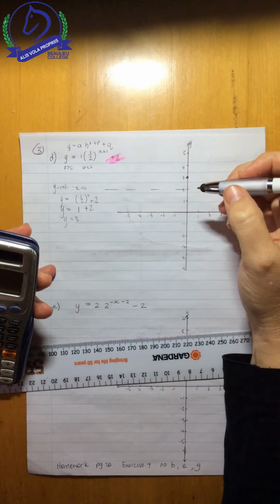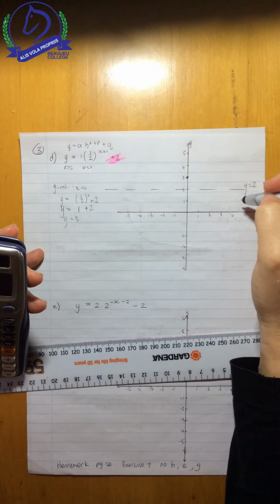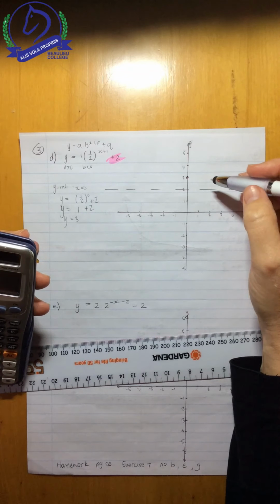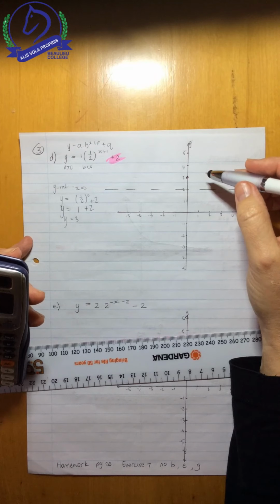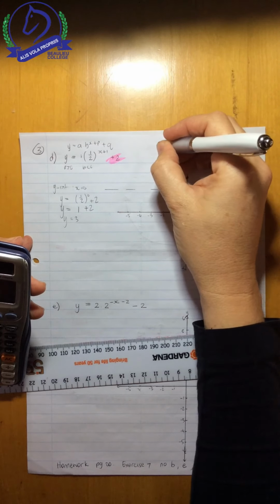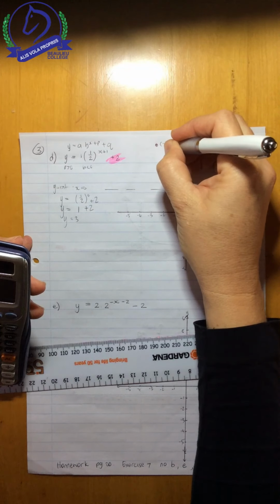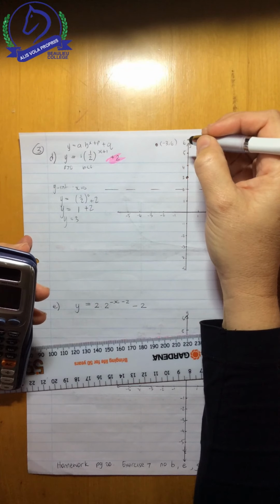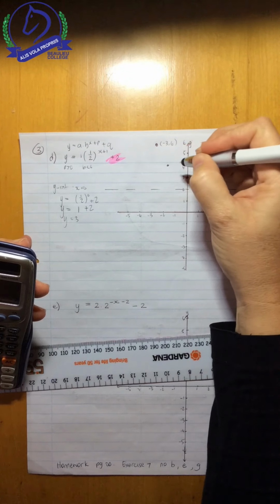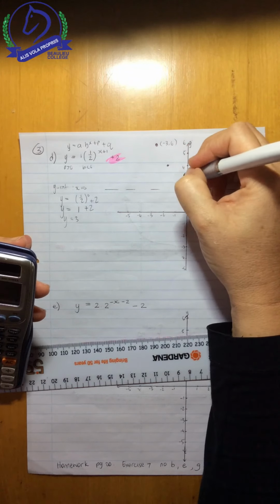So when I look at my values, minus 5 is at 18. I can't put that down. Minus 3, if I add a 6 there, I will have minus 3 and 6. I will have minus 2 and 4, minus 1.